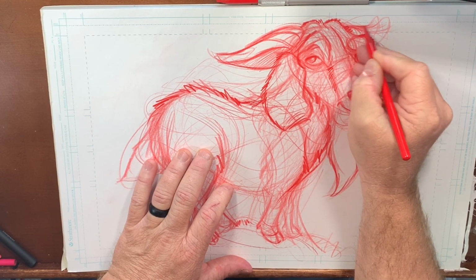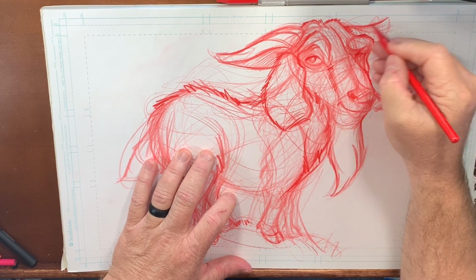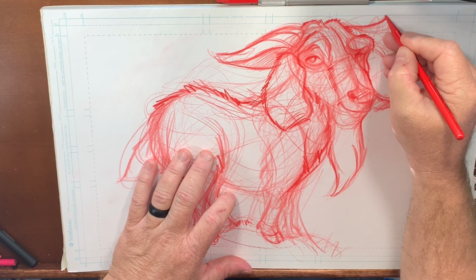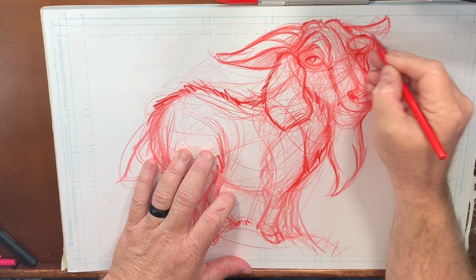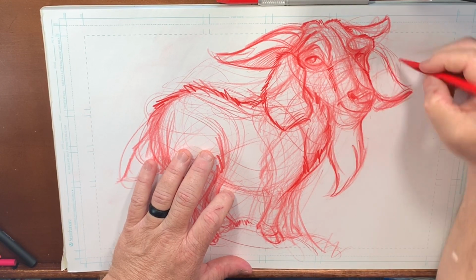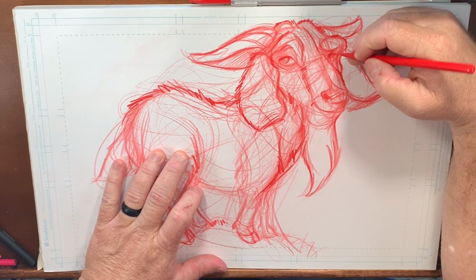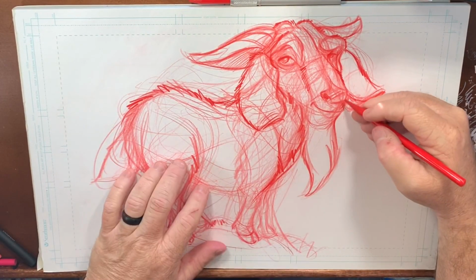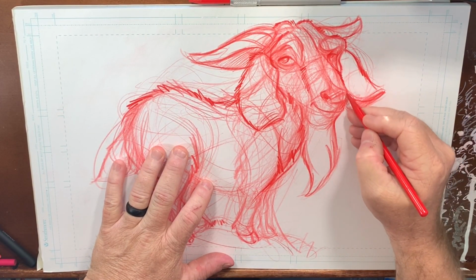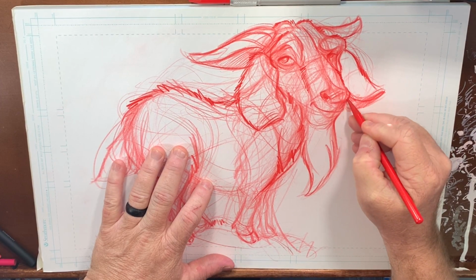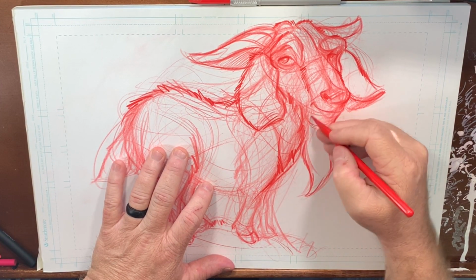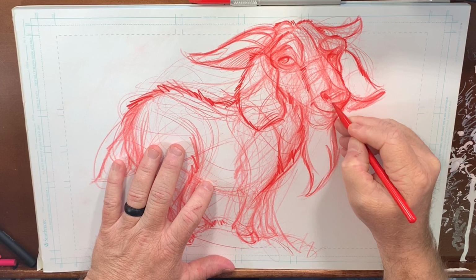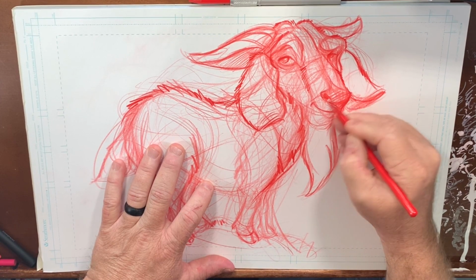Okay, let's go ahead and get this up here. Okay, this goes up. Curves back a little bit, I think. Right? Let's go ahead and define this ear back a little bit. The weight is pulling down on it a little bit. So I'm gonna go ahead and define this nose a little bit better. Okay, darken that up a little bit.